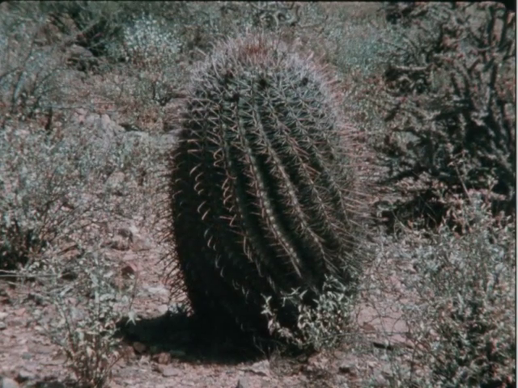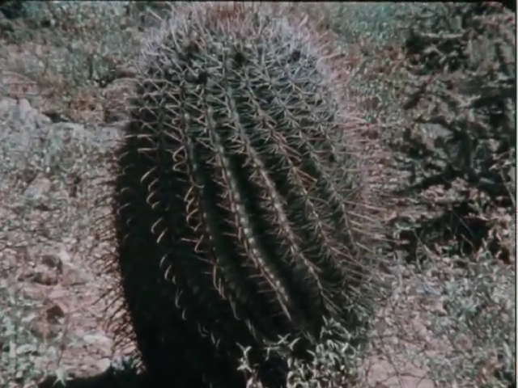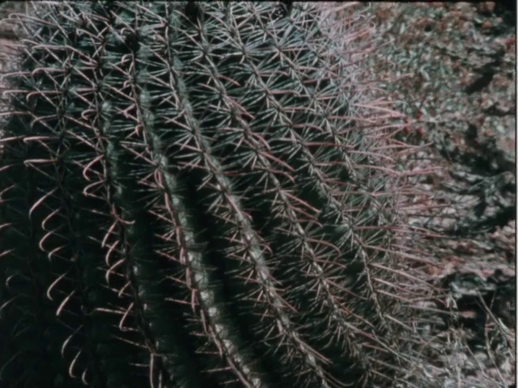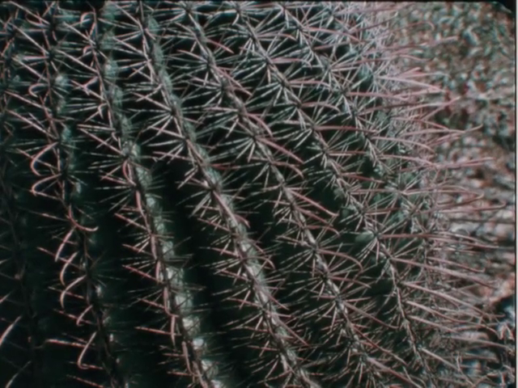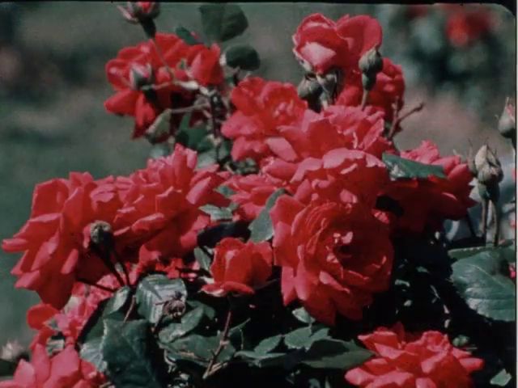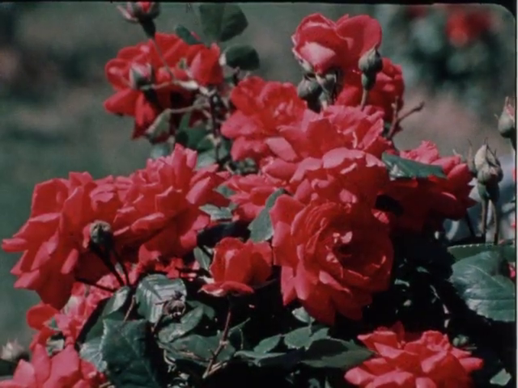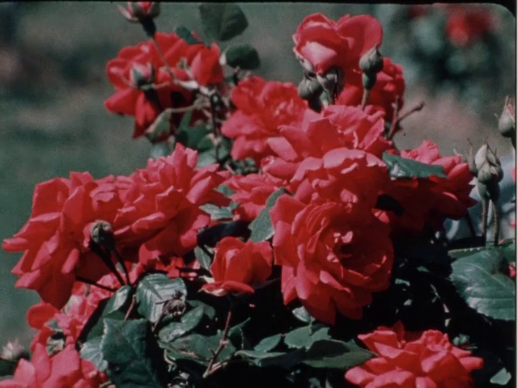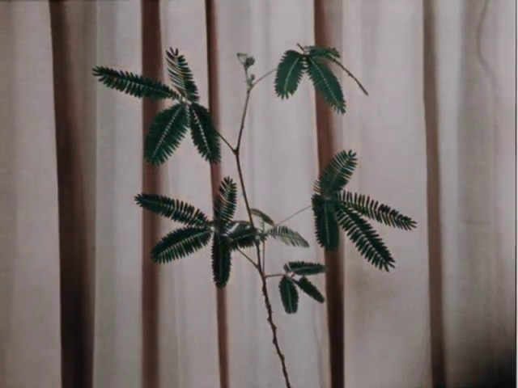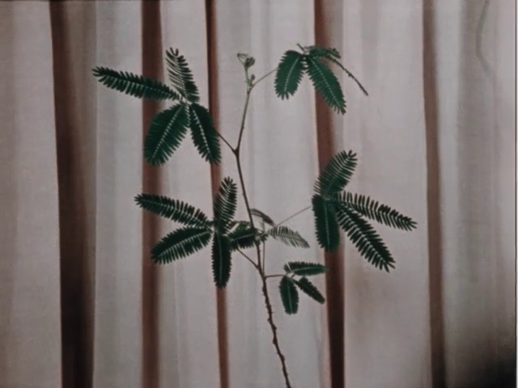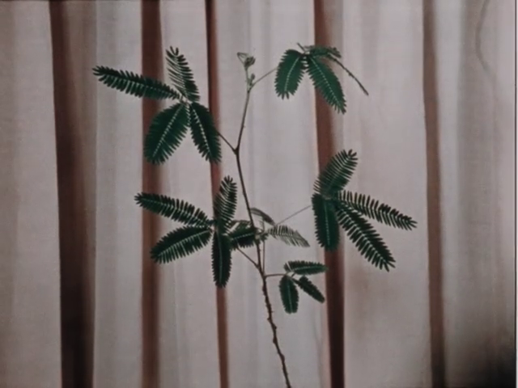A cactus plant has another kind of adaptation for protection. Its sharp spines help to prevent most animals from eating the cactus. Some other plants, like roses, have thorns that help to protect the plant from animals. The mimosa plant has thorns, and it also has another adaptation for protection.